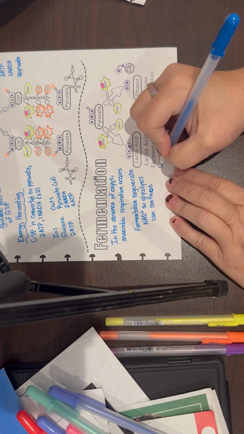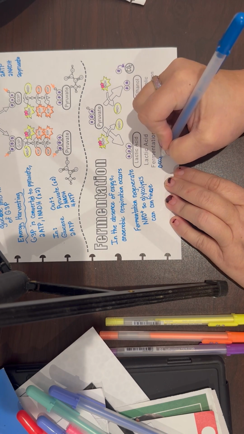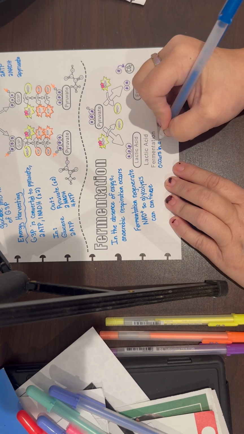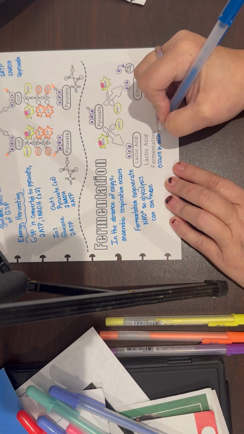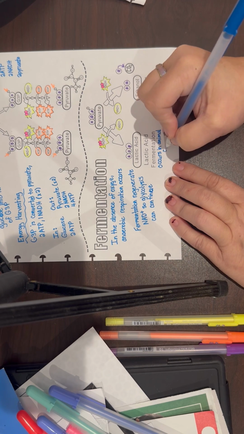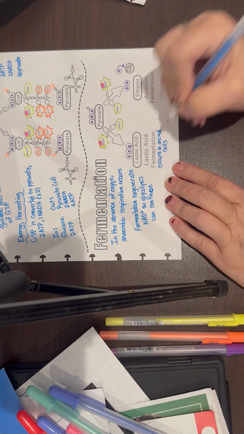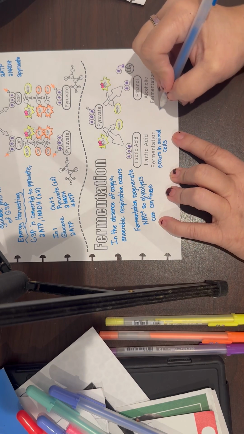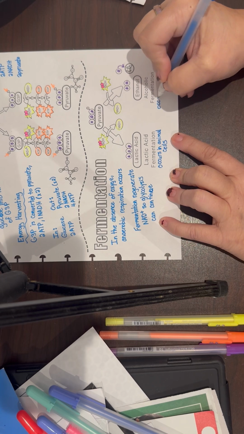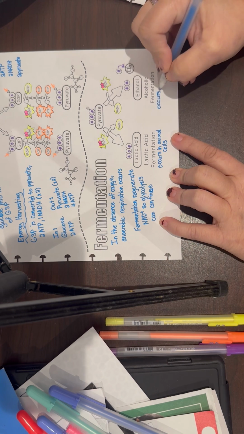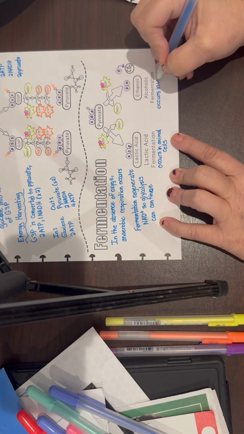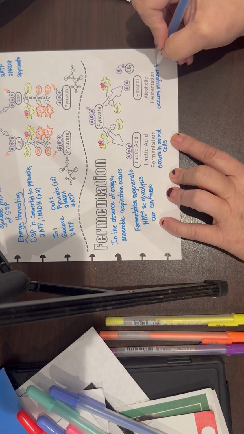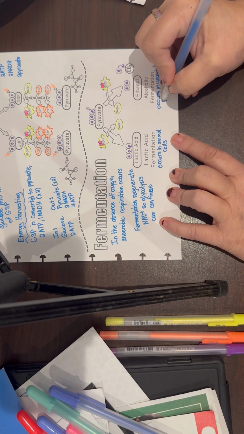Lactic acid fermentation occurs in animal cells. Okay. And alcoholic fermentation occurs in yeast and plant cells.